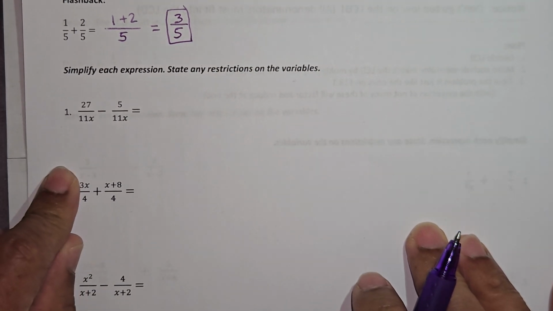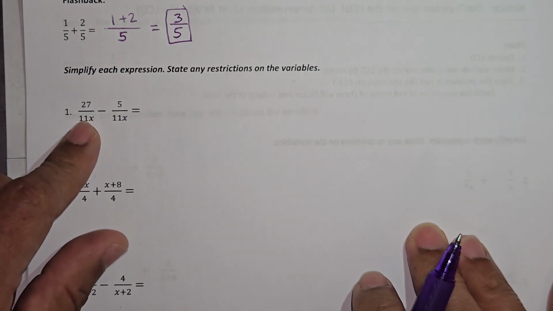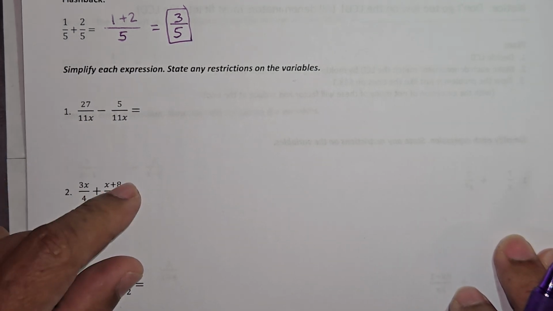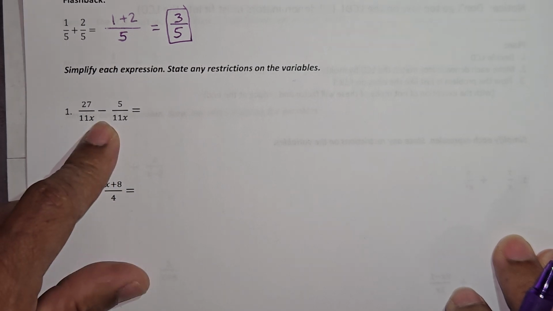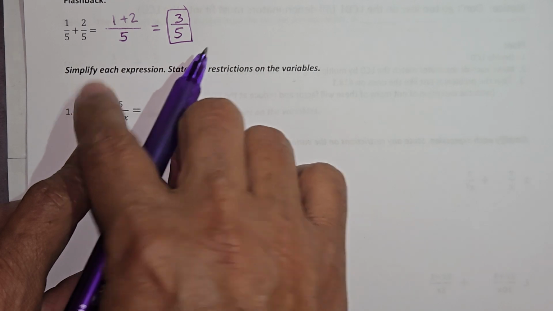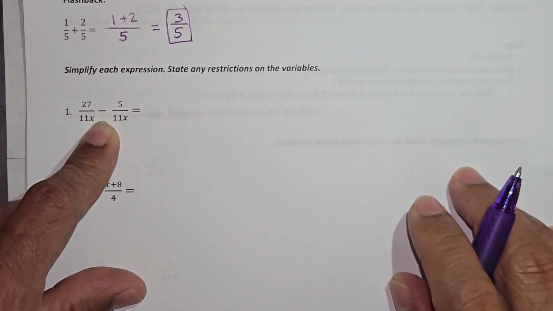So the goal is to get you ready to solve rational equations, which will be the last concept you're going to learn this school year for algebra. For example number 1, simplify each expression, state any restrictions on the variable. Simplify means add, subtract, multiply, do whatever you need to do.